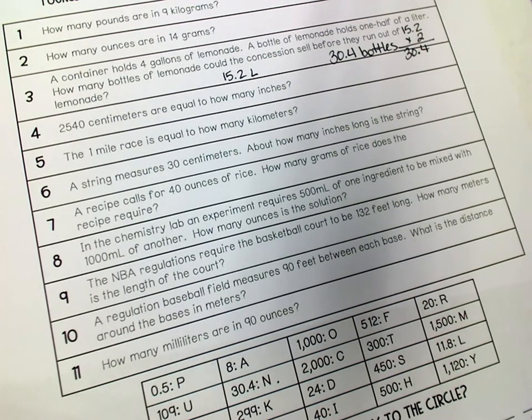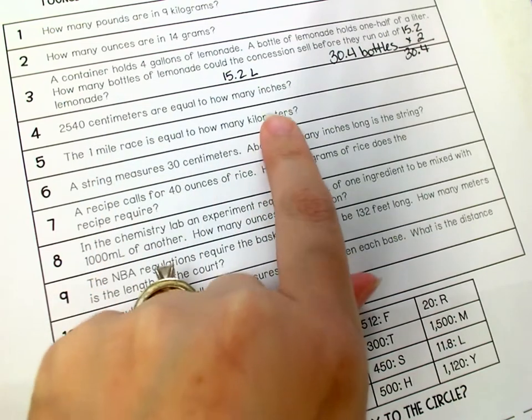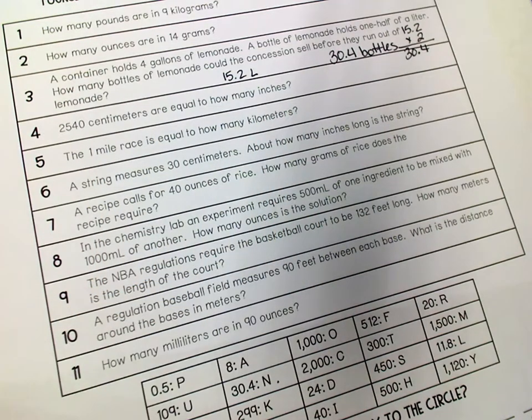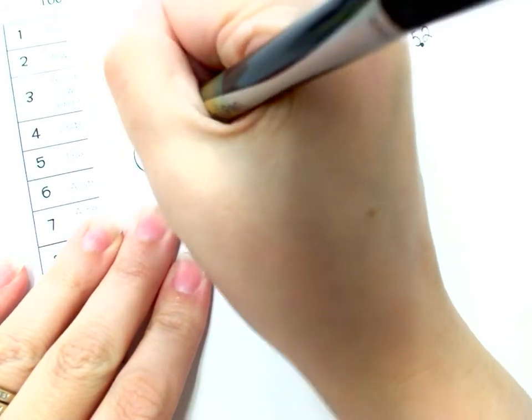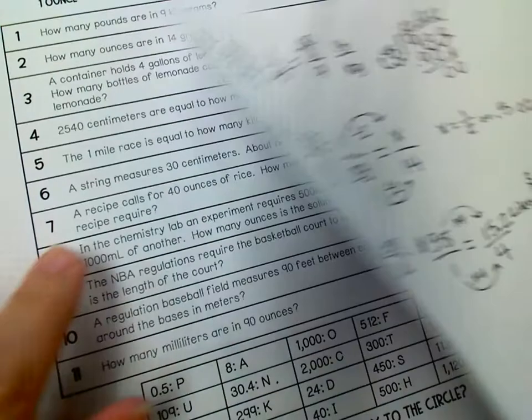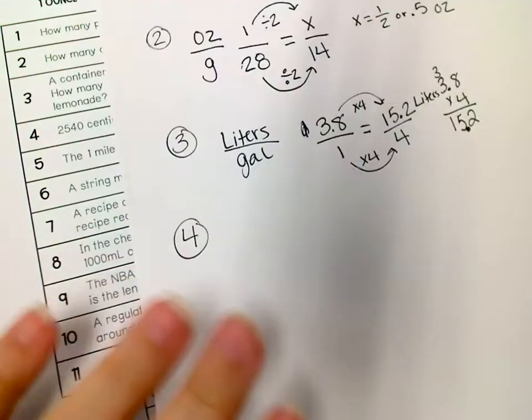2,540 centimeters are equal to how many inches? So I'm talking about centimeters and I'm talking about inches. So I'm going to make an equivalent ratio with, again, centimeters and inches.